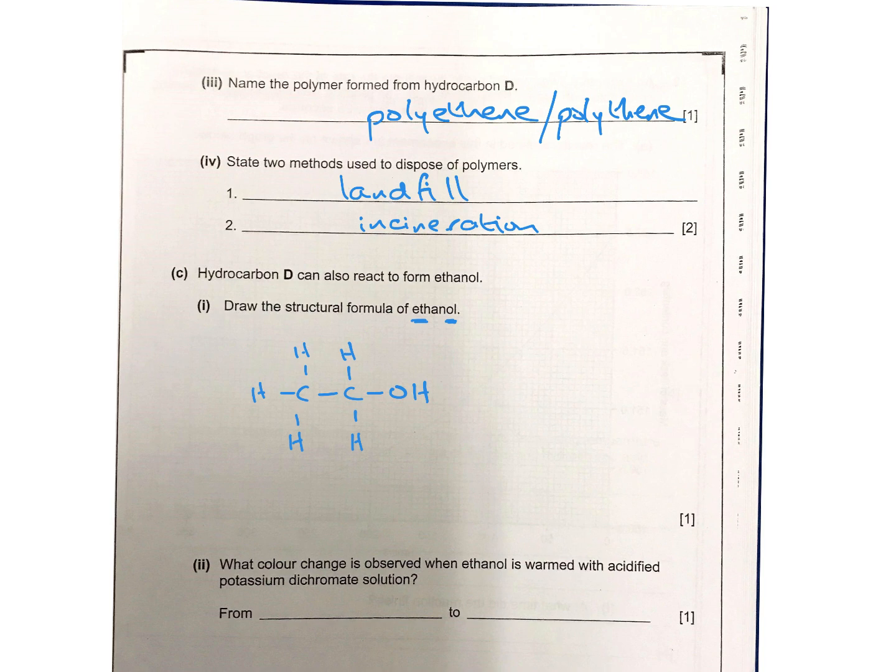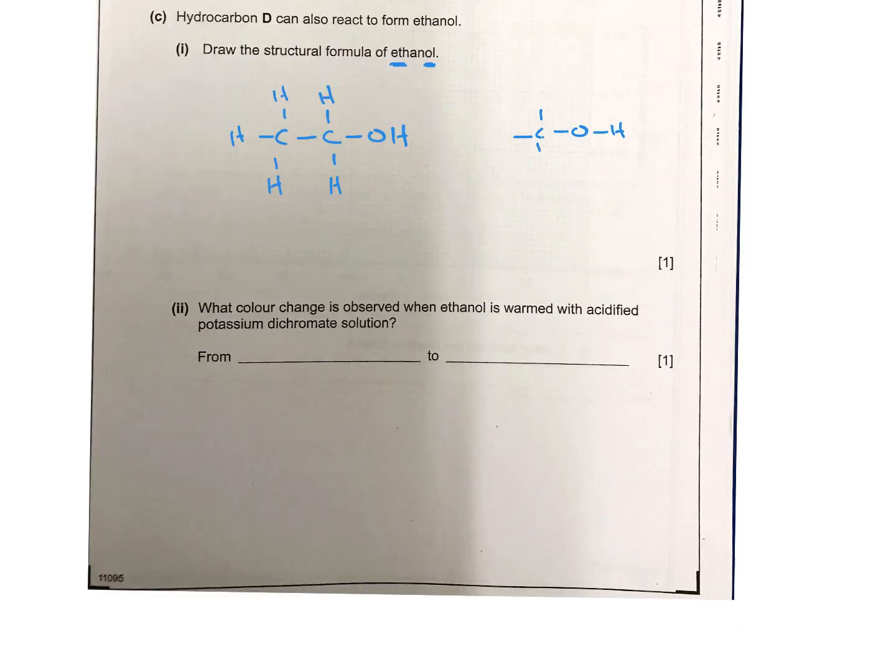It doesn't matter. For the OH, you could have shown the bond between them, between the O and the H. But we don't usually do that, we just normally write OH. When alcohols are warmed with acidified potassium dichromate, and this is an orange colour, the alcohols get oxidized and the potassium dichromate solution will change from orange to green.